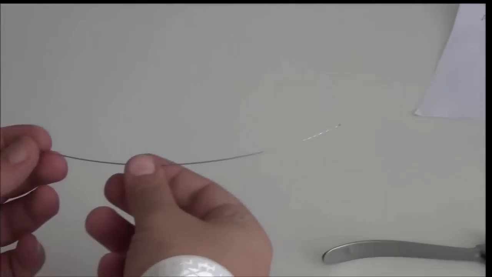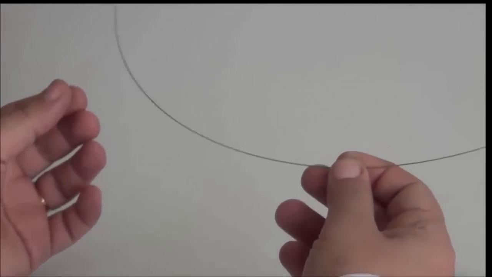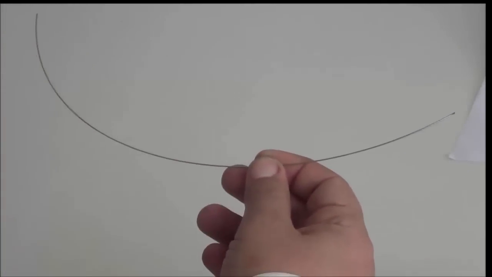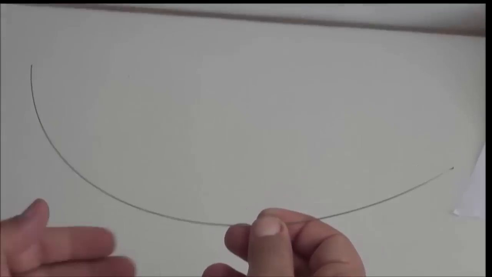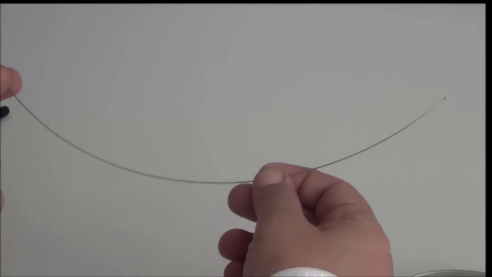So to make clasps in general, we use wires. And this is the wire we're using. This is the most famous wire. It's called stainless steel wire, or another classification of it is wrought wire. And it's called wrought wire because it has to do with the way it's manufactured.